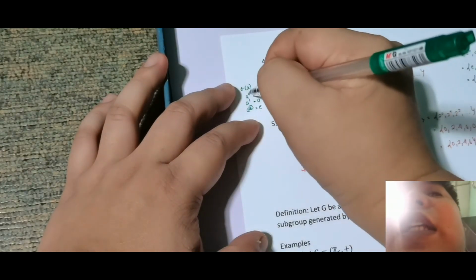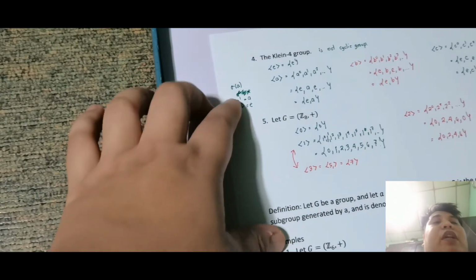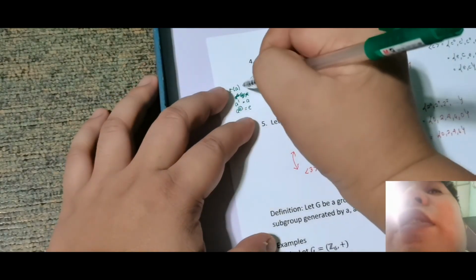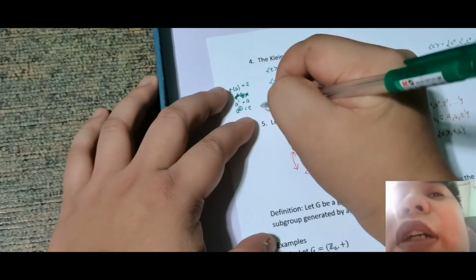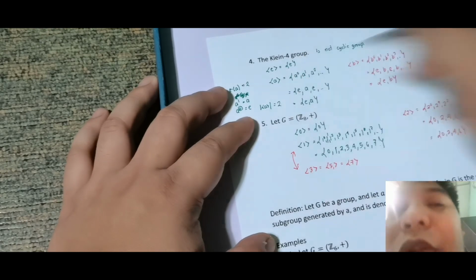Actually, di natin kailangan na A raised to 0 dito. A raised to 1 tayo agad, diba? A raised to 1, A raised to 2. So, A raised to 2 is E, meaning this is 2. Which is, yung cardinality ng the cyclic subgroup generated by A, {A, E}, that is also 2. So, yun yung ibig sabihin niya.